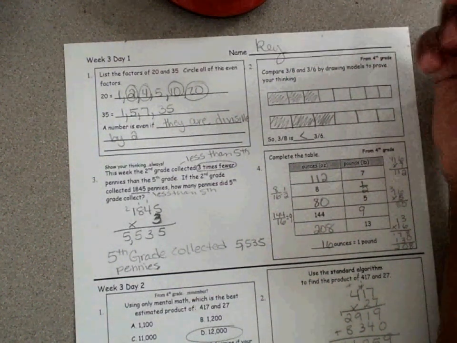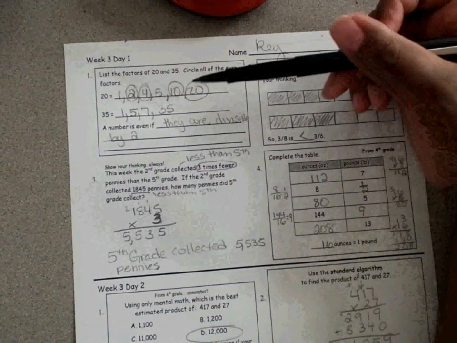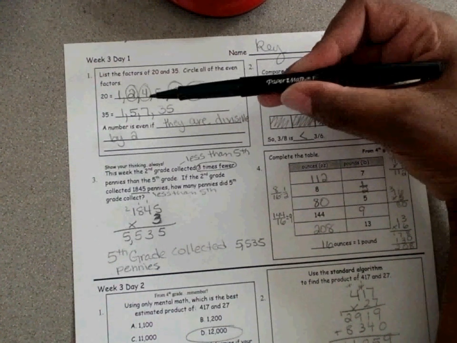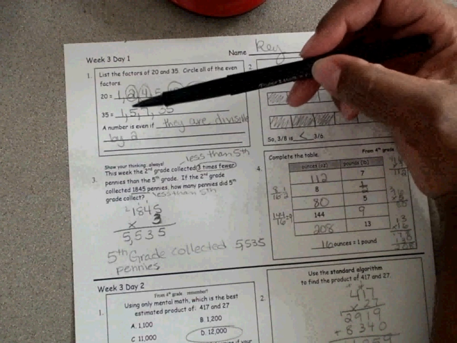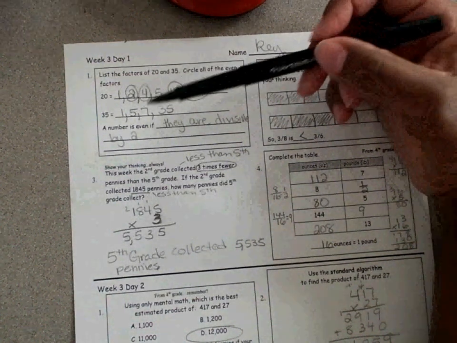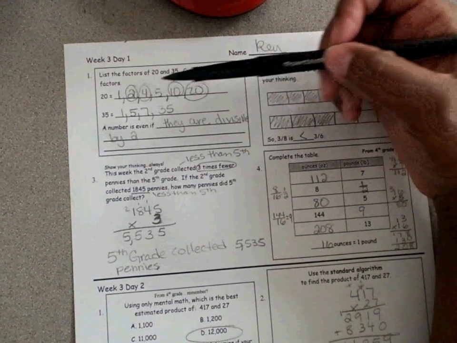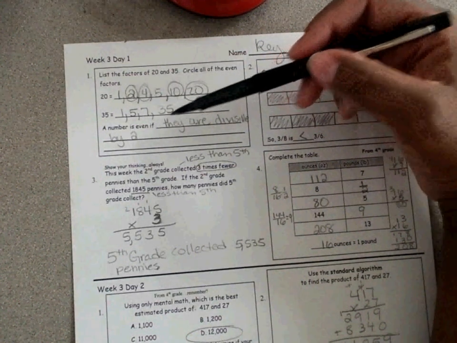So I have the number 20 and my factors are 1 and 20, 2 and 10, 4 and 5. For 35 I have 1 and 35, 5 and 7. And if you notice, 35 has no even factors, but 20 has 4 even factors. And a number is even if it is divisible by 2.